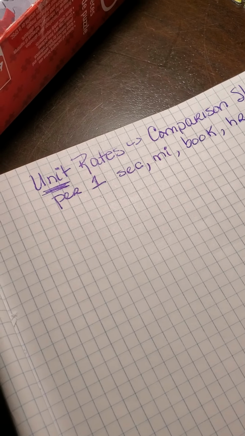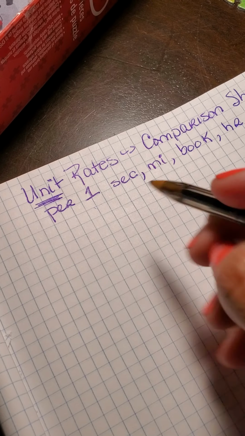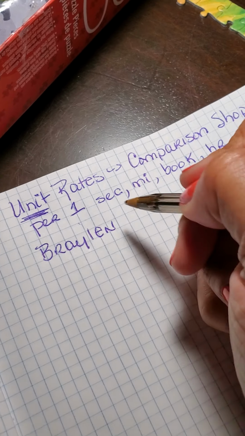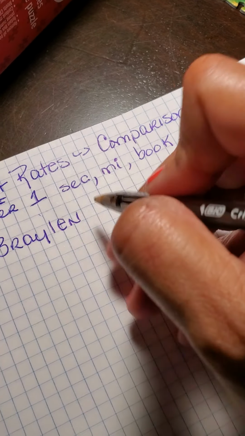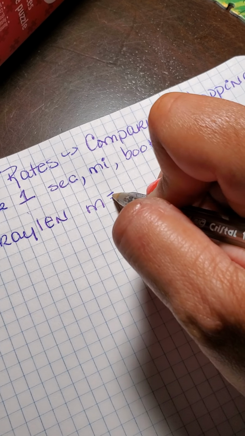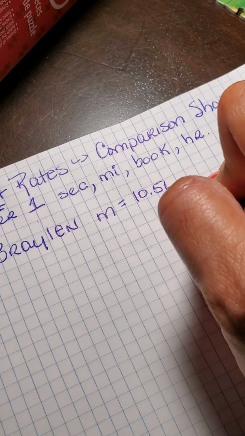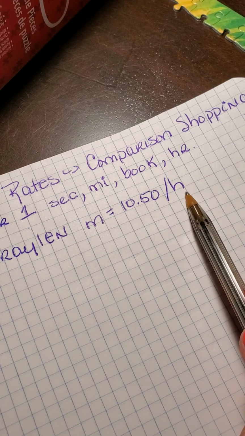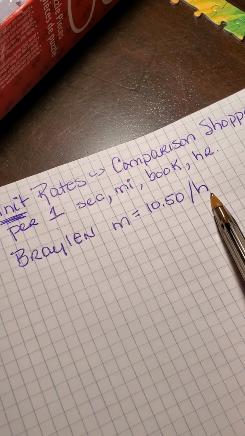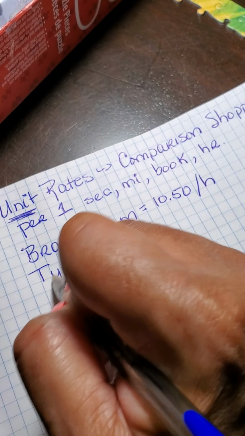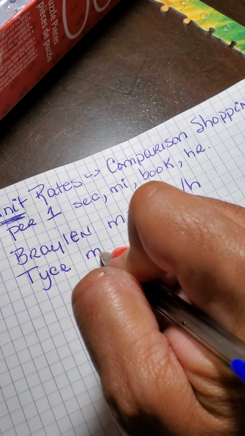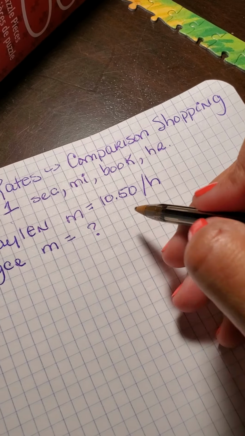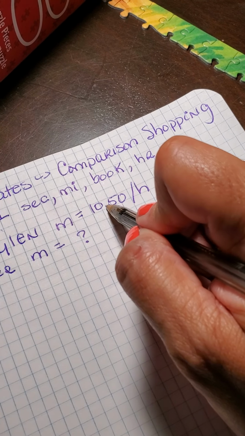So our first example, we're going to look at Braylon and Tice, how much they earn an hour. Well, Braylon, in the example, they give us that his money is $10.50 per hour. He earns $10.50 per 1 hour. Well, Tice, they don't tell us how much he earns, but they do give us a table, and we're going to figure out what his unit rate is.